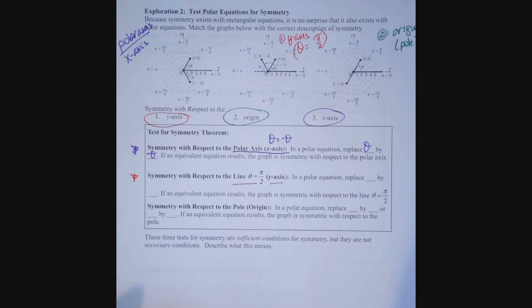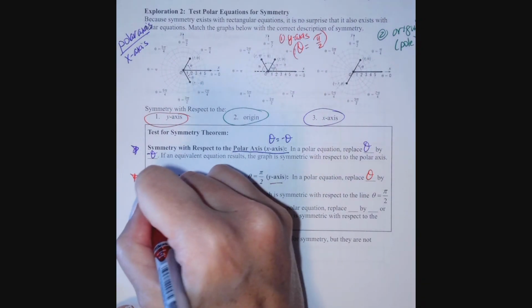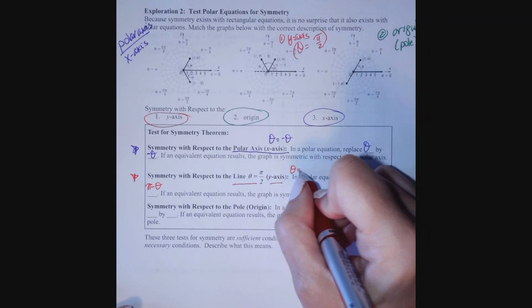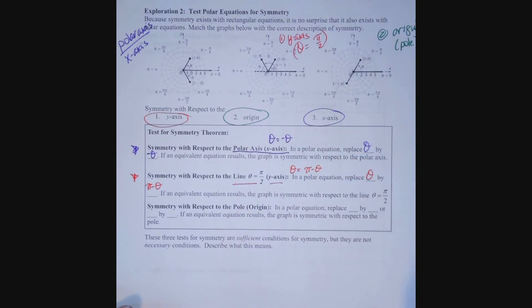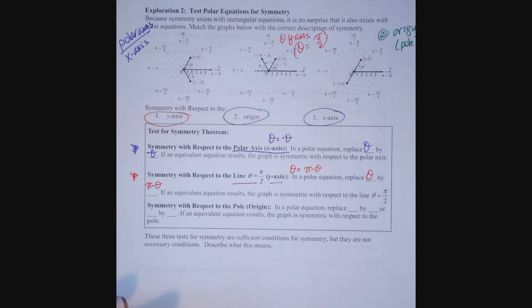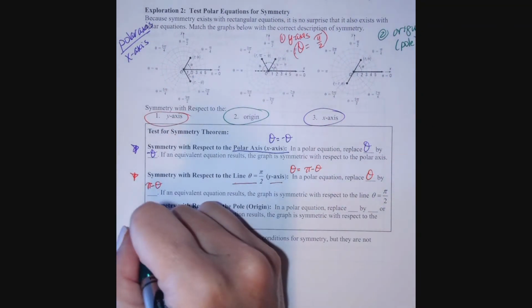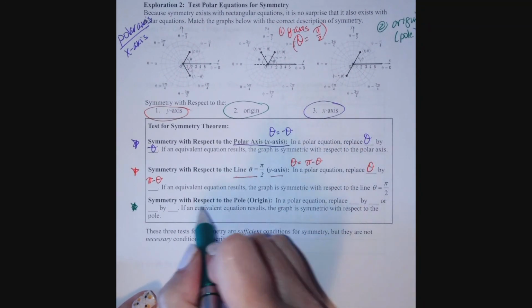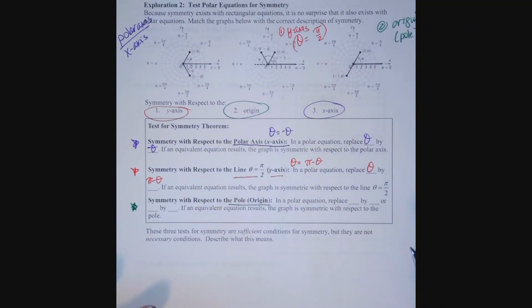In the polar equation to check for this type of symmetry, we replace theta with pi minus theta. So theta is replaced with pi minus theta to check for y-axis, or pi half symmetry. And then finally our pole symmetry, or origin symmetry. In your polar equation, you're going to replace r with -r.